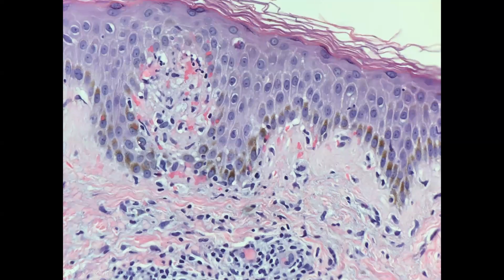And here is an interface dermatitis with just these elongated histiocytes, superficial perivascular inflammation, mostly lymphocytic, not a lot of EOs, and this is just your run-of-the-mill viral exanthem.